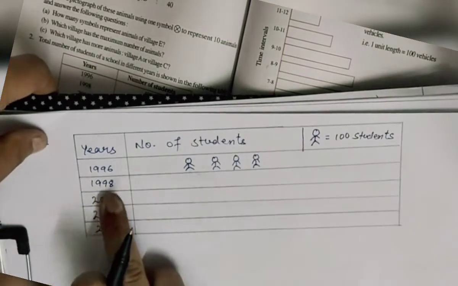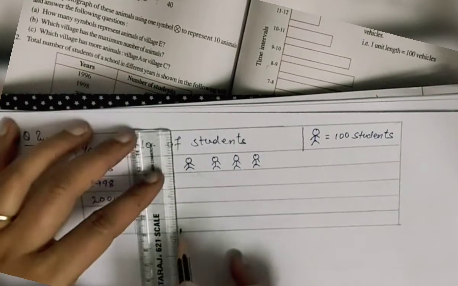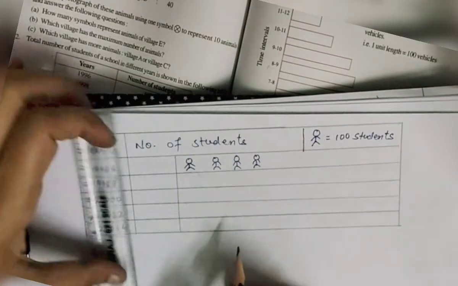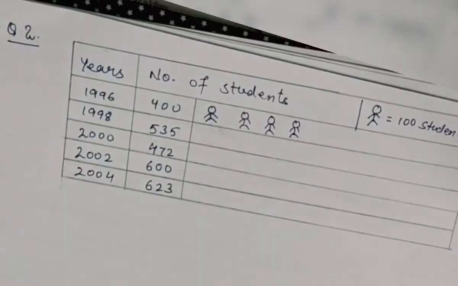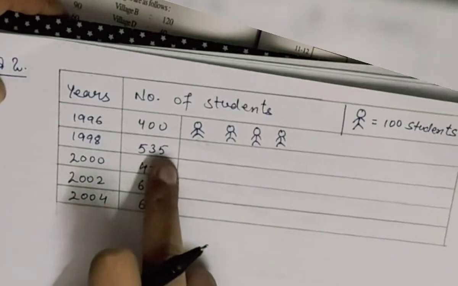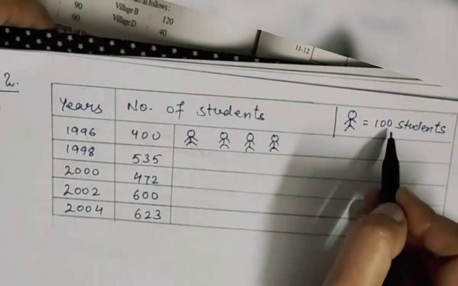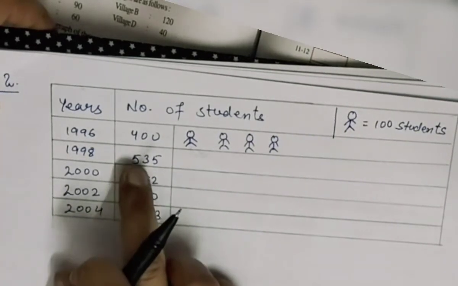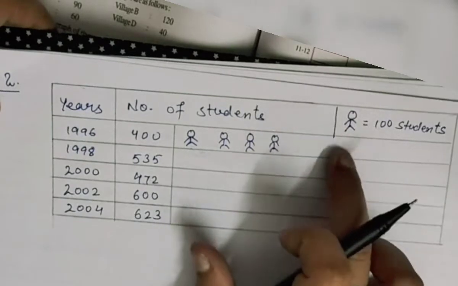Okay, now in 1998, let me write this. It makes these questions easy for me, so I'm writing. Now next is 535, it is given. Now this symbol represents 100 students. If suppose there is 500, we need to draw 5 figures.